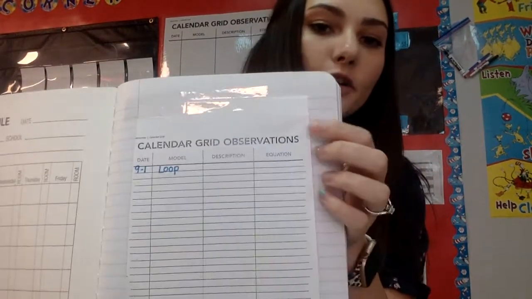Okay. Let's look at our calendar grid observations. If you need more time, you can always pause the video at any time. Okay, so everybody put your finger on the date over here. Today's date is September 1st. So when we write that in numbers, we're going to just put 9-1. Okay, and our model for this is going to be a loop. It's called a loop. So we spell that L-O-O-P. So under model, you're going to write loop.